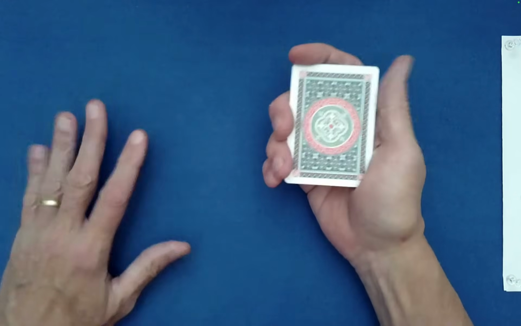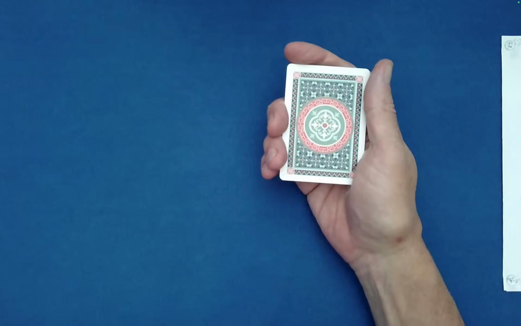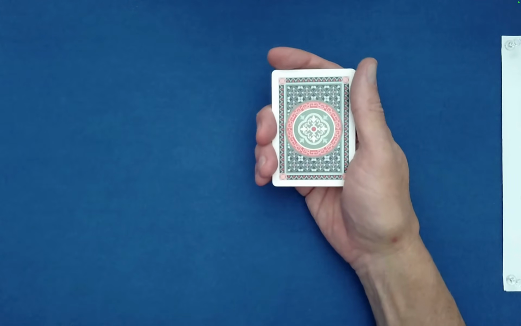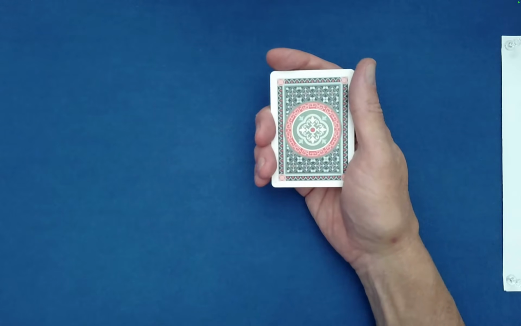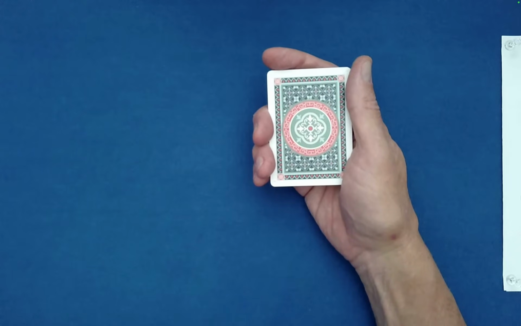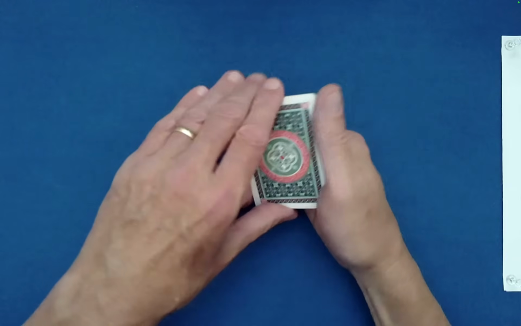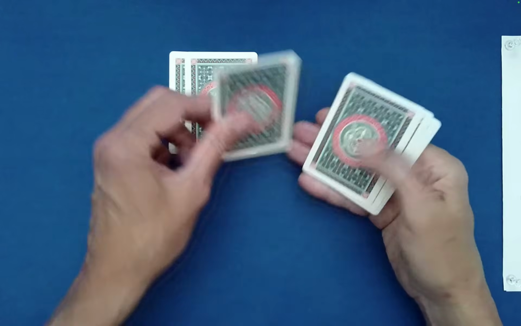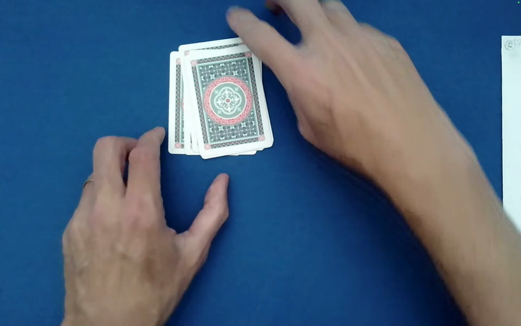Now, to help mix the cards further, I'd like you to choose a random number between 1 and 8. It is a free choice. Any number between 1 and 8. 4? Okay. So what I'm going to deal out 4 cards. 1, 2, 3, 4. Drop the rest on top.